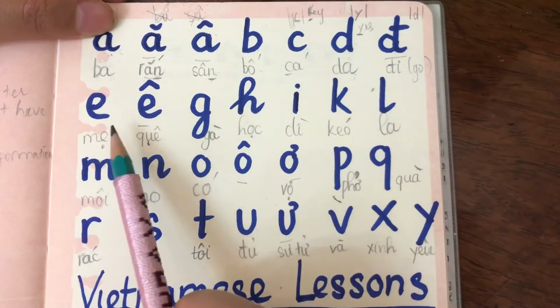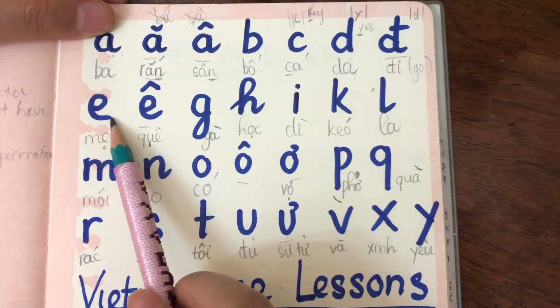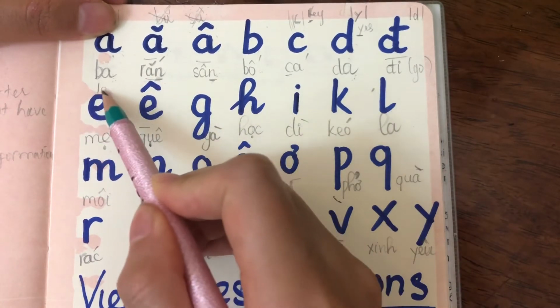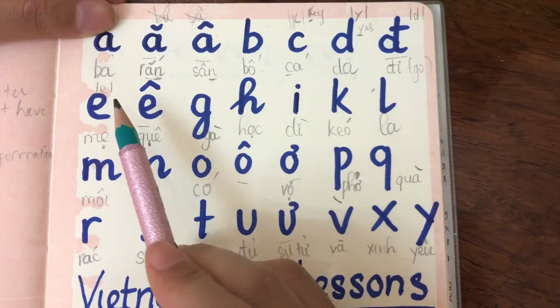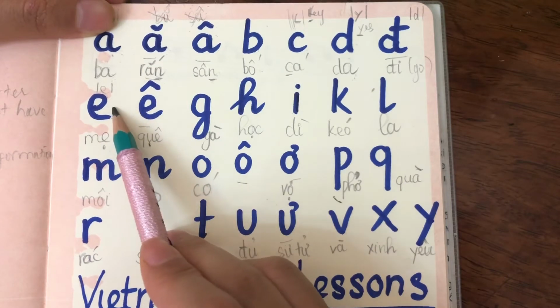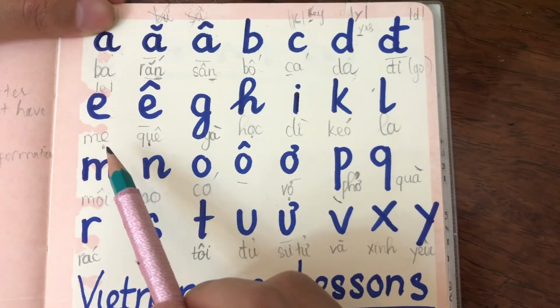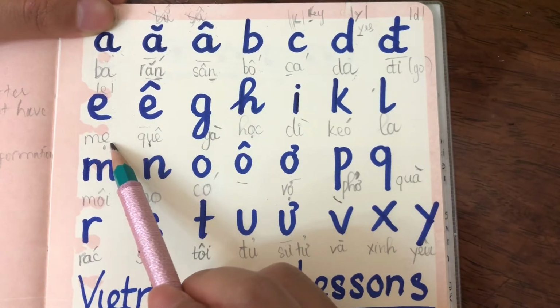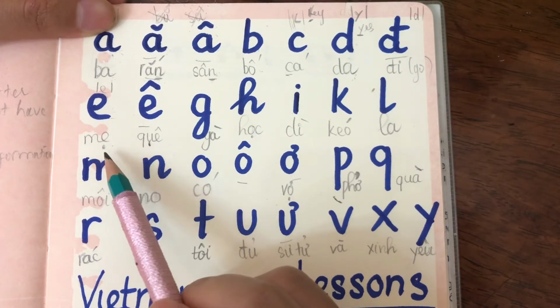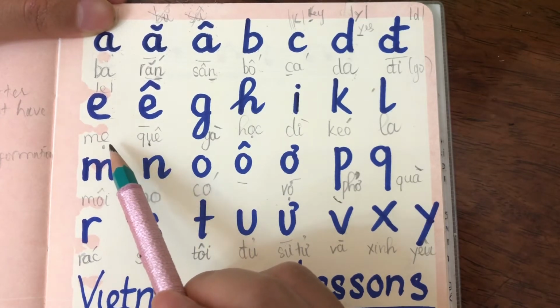Okay, so this letter is just like this sound in English. E. And the example I have for you is mẹ, which means mother.